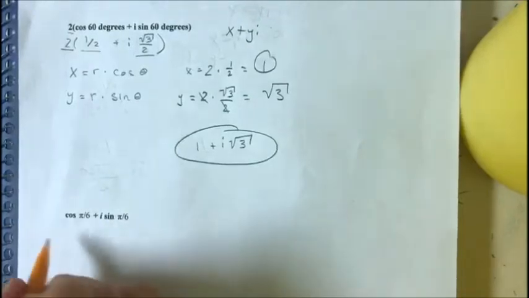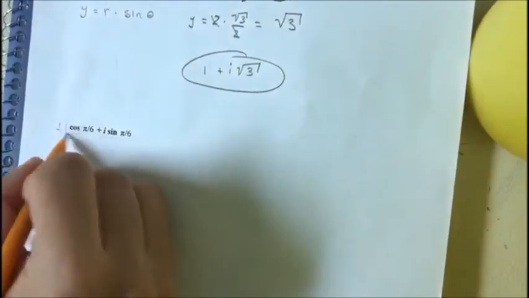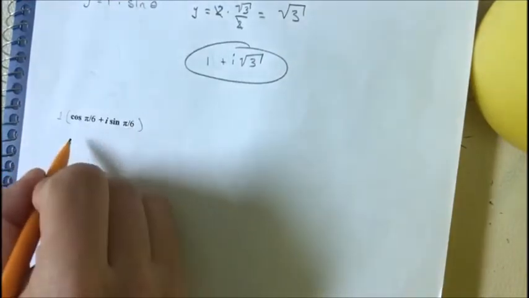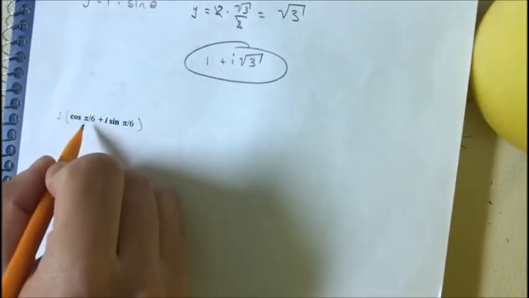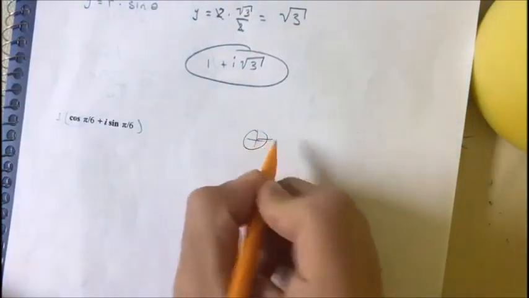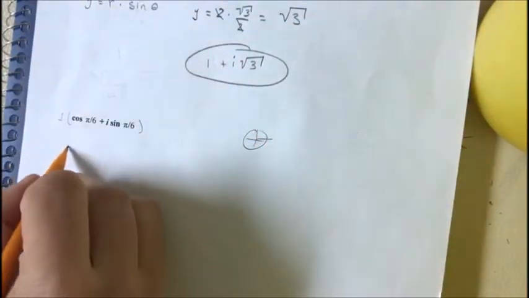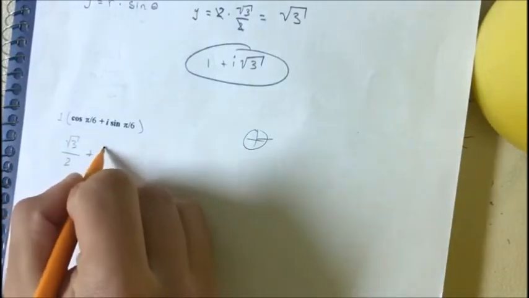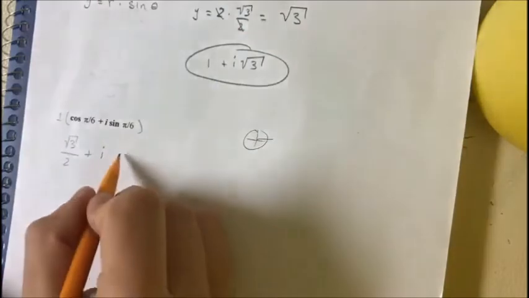Over here, same type of question, except there's no r. r is basically 1 in this case. So we're going to solve for the cosine and sine again. We're going to have cosine of pi over 6. Draw a unit circle, pi over 6 right here. Cosine is going to be the square root of 3 over 2 plus i times sine of pi over 6, which is 1/2.